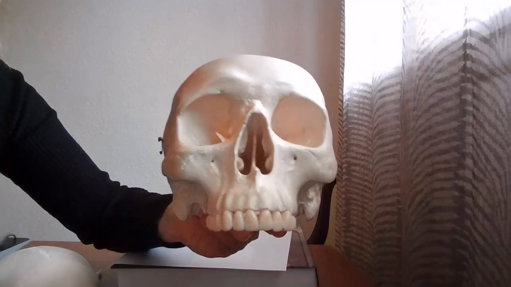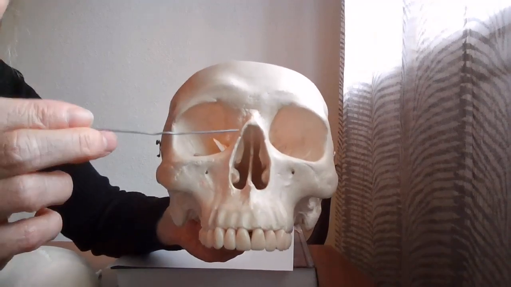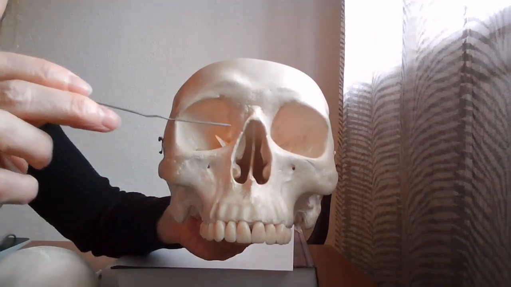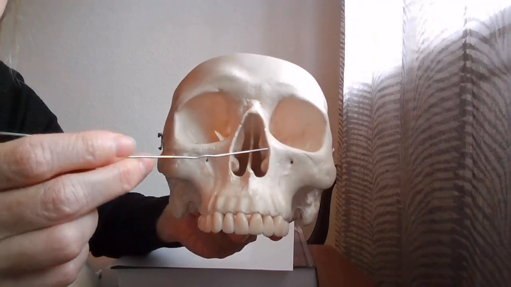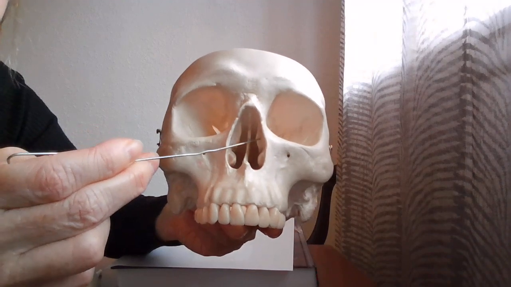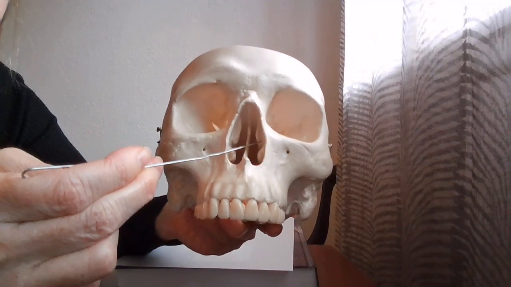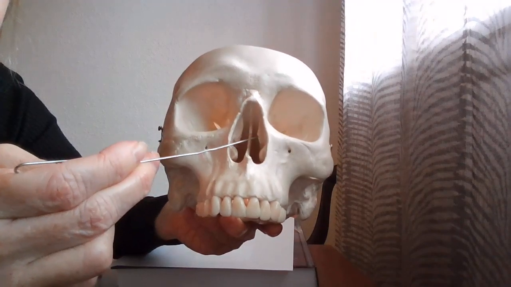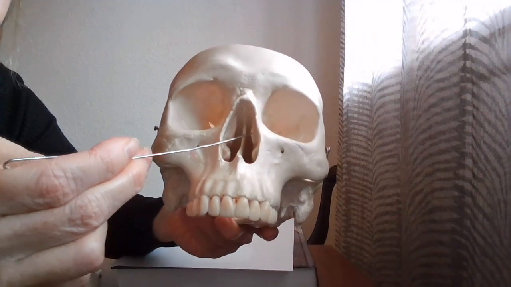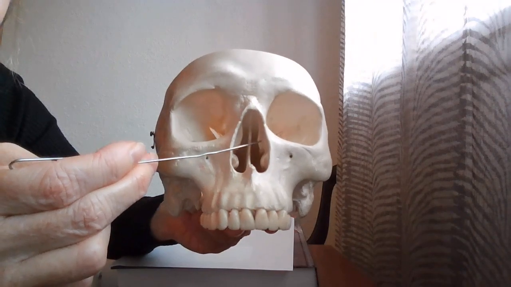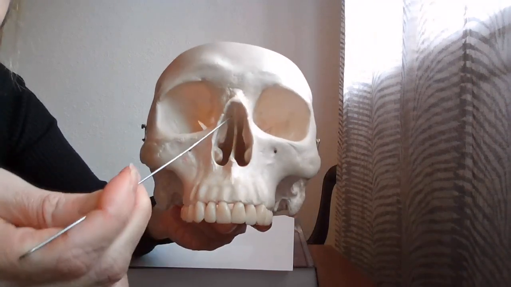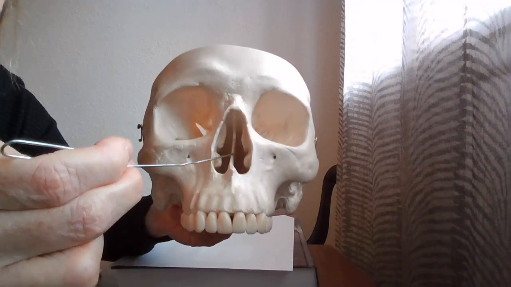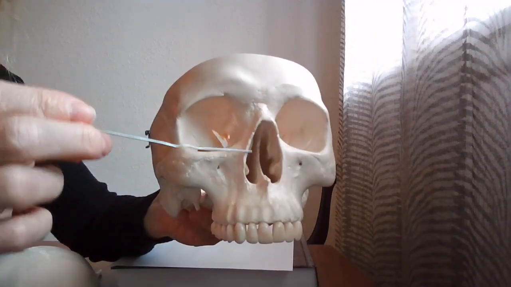To find the middle concha, you need to look inside the nasal cavity, at the lateral wall of the nasal cavity. When you look inside, this superior bony structure is actually the middle concha, and this is a part of the ethmoid bone. Now, right in the middle of the nasal cavity, you have this bone, and this is part of the nasal septum.